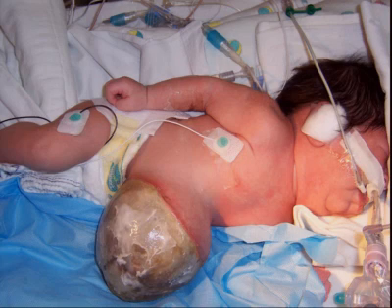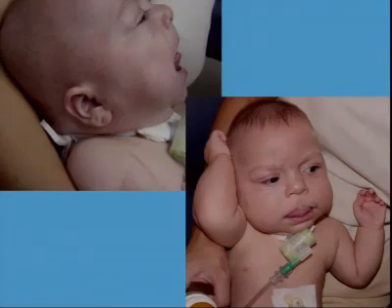I want to finish up with this. This is a newborn I saw a couple years ago with a very obvious omphalocele. And I hope you can distinguish omphalocele from gastroschisis. Omphalocele involves the umbilicus, whereas gastroschisis does not. And he had a couple other features that you need to see.